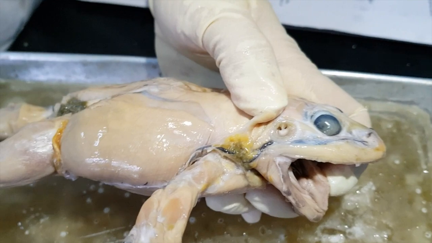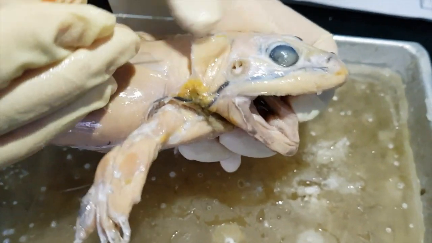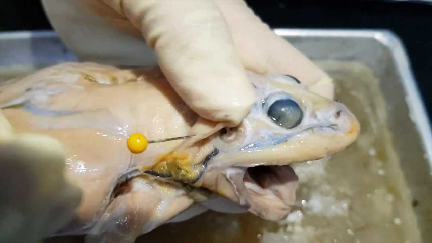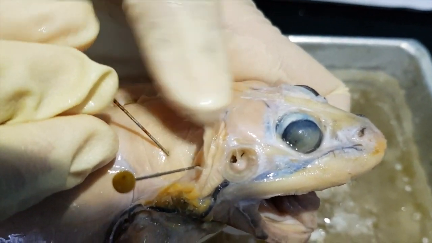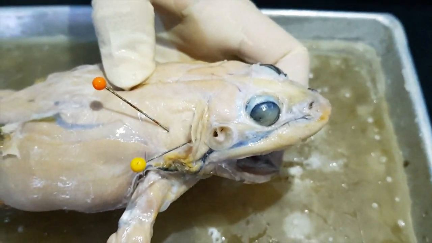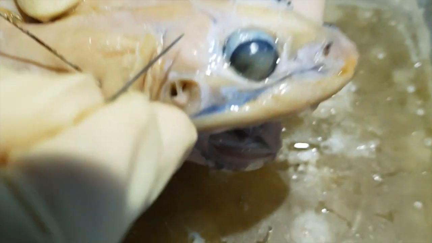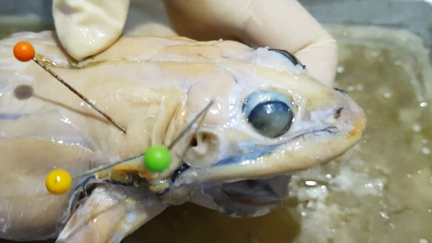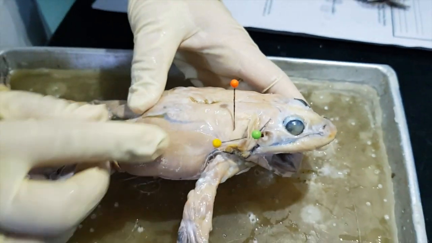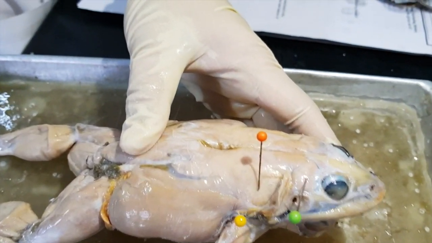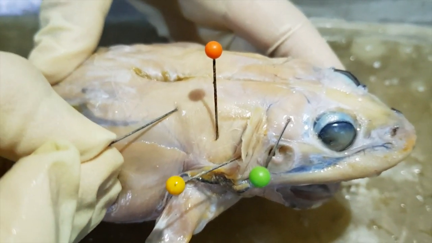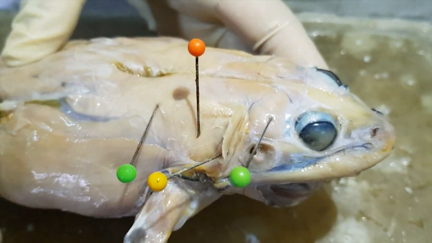So this is the depressor mandibularis, and this one at the bottom is the dorsalis scapula. The other one here on the top is the temporalis. Then as you go downward, caudal, this one is the longissimus dorsi.